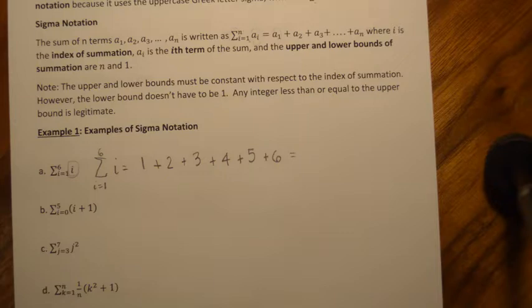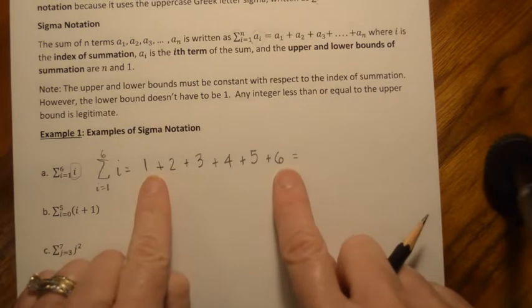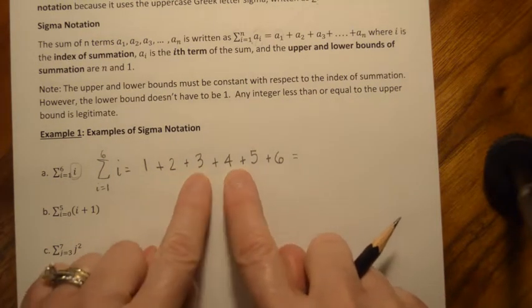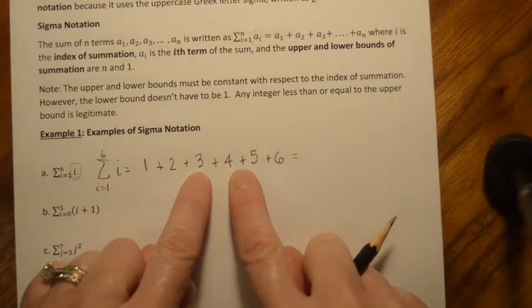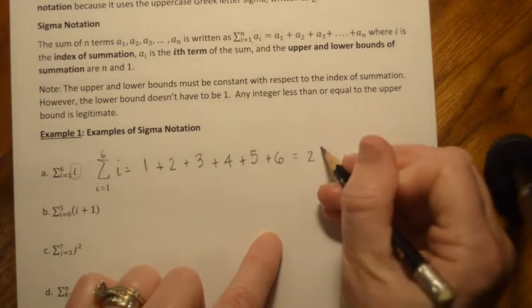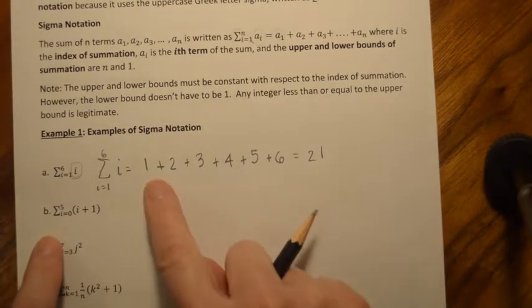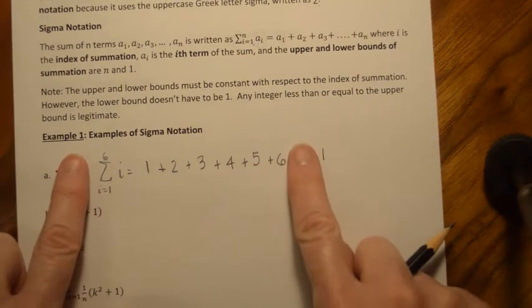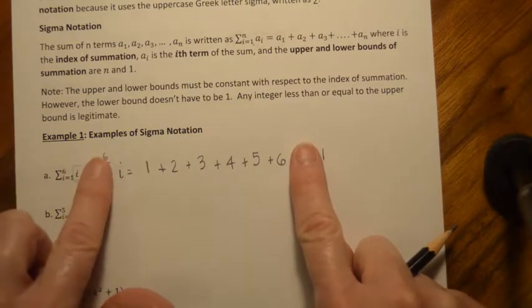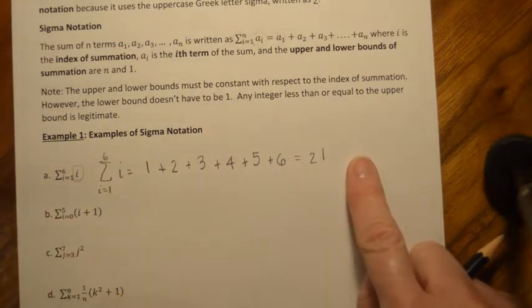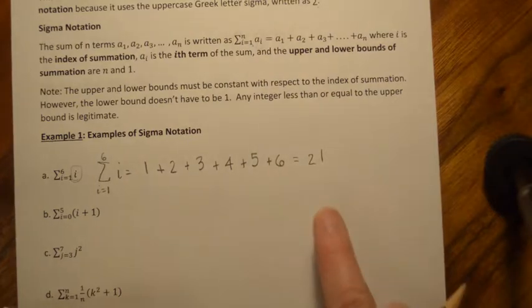If we add them up, 1 and 6 is 7, 2 and 5 is 7, 3 and 4 is 7, that's 3 sevens, so this would be 21. We're not going to do that for all of them because they're going to get really difficult and we don't have the formulas yet, but part of it is just recognizing what this means, and the next part is adding them up. For right now, we're going to focus on this.